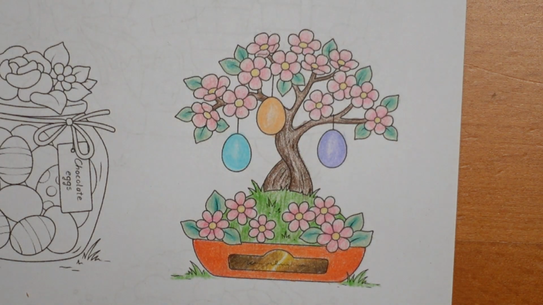So there is our little bonsai egg tree. It's a good name, isn't it? Bonsai egg tree. But there we go. So I know Easter is past, but I don't see why we can't do a bit more Easter colouring. So there's all sorts of fun things, or you can save it for next year, you know. But there we go, there is our page.